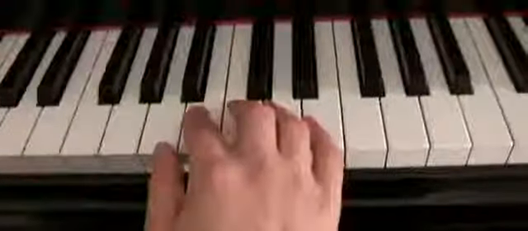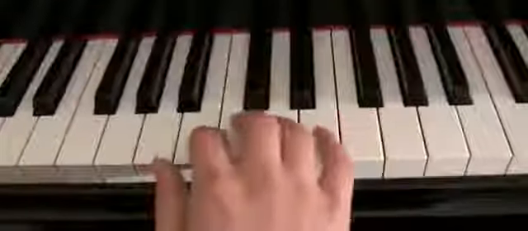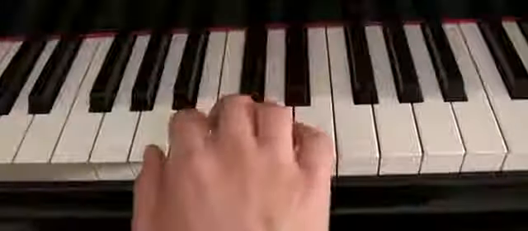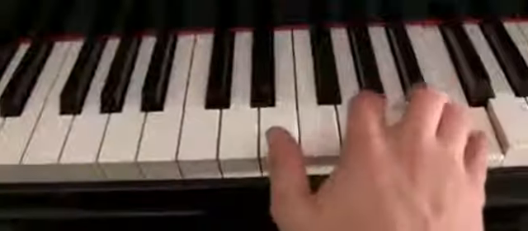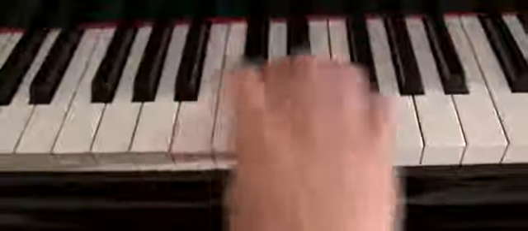Now listen to this, this is the natural minor. So there's no modifications to it. There's no sharps or flats, nothing. It's just the same key signature, so there's no sharps or flats, all white, and then all white.